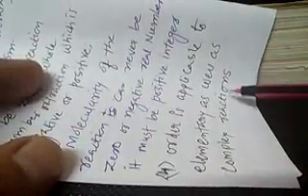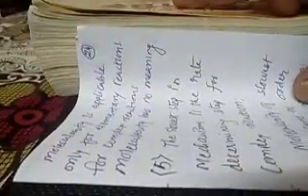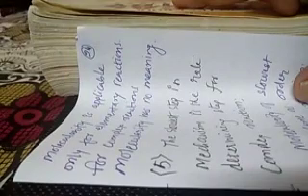Order is applicable to the elementary as well as complex reaction. So we can write the order for an elementary reaction or a complex reaction, but molecularity is applicable to only the elementary reaction. So we can find out molecularity for only the elementary reaction.